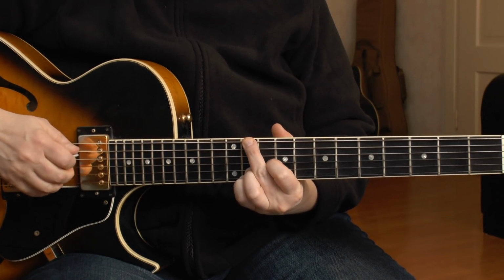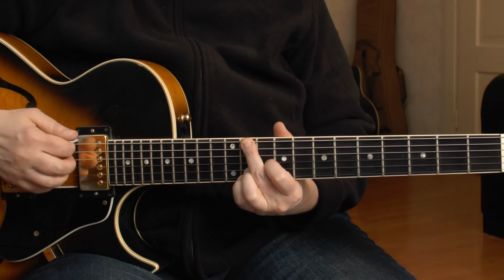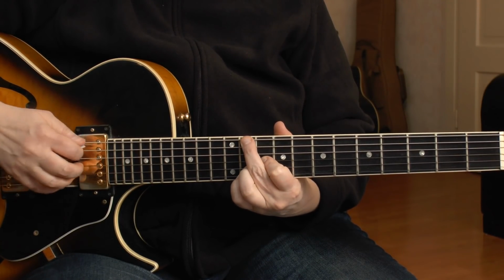As for the A3 section, it's identical to the A2 section, and we end on that last E flat 6, 9 chord here on the 11th fret. We had it in the A2 section, 11, 10, 11, 11.